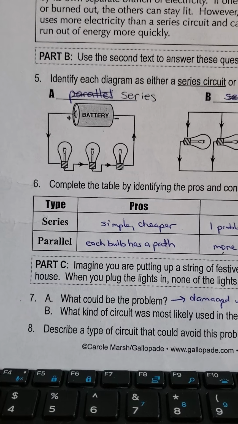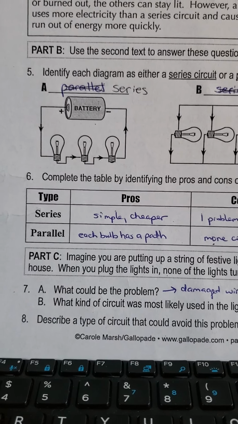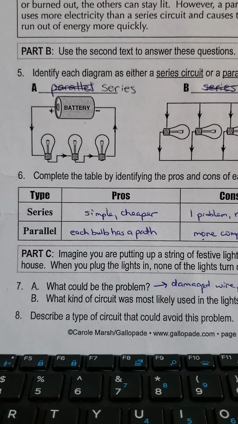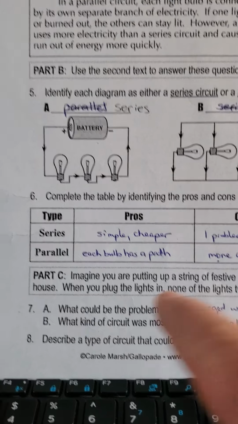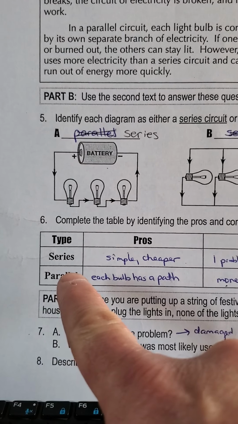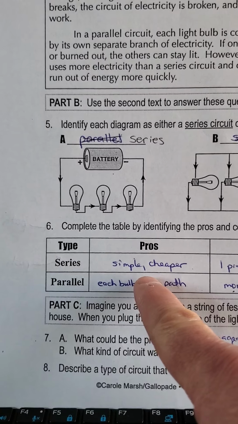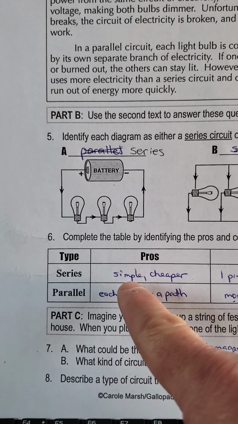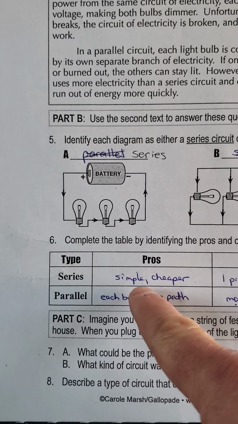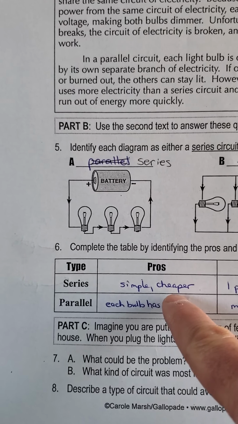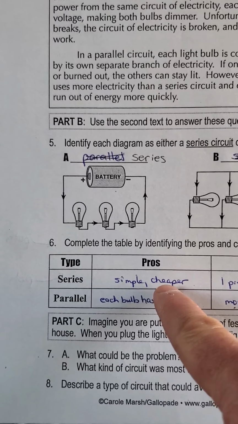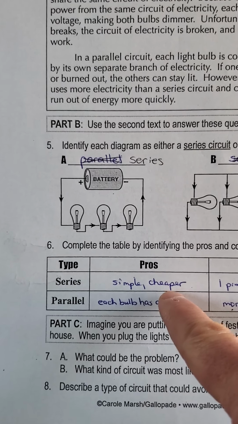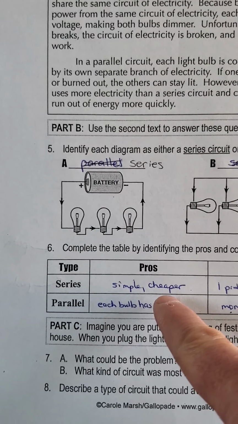Complete the table by identifying the pros and cons. Pros are positives and cons are negatives. Okay, so if we go here, a series circuit. What is a pro? What's something positive that we could say about that? Well, it's more simple to create. You would use fewer materials, which would mean it would be cheaper to design, cheaper to build. And it uses less electricity as well.